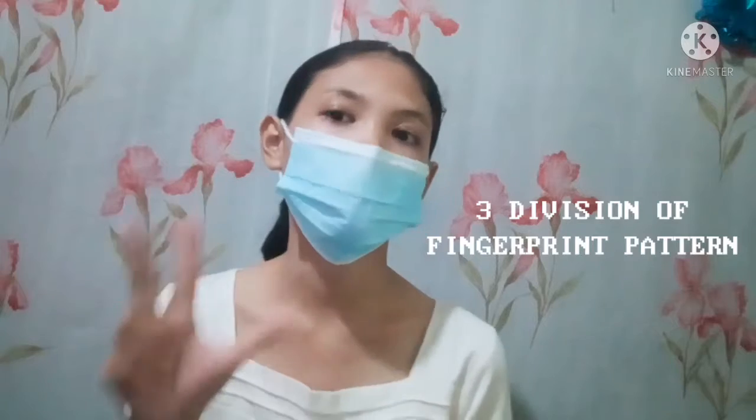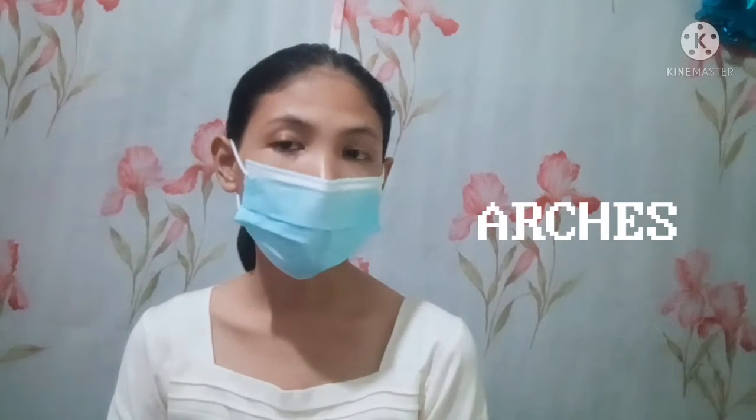I'm going to make a video presentation reciting the three divisions of fingerprint pattern. There are the arches, the loop, and the whorl. Arches: the ridge of the finger runs continuously from one side to another and makes no backward turn. Normally, there is no delta in an arch pattern. If it exists, there must be no recurving ridge that intervenes between the core and the delta.